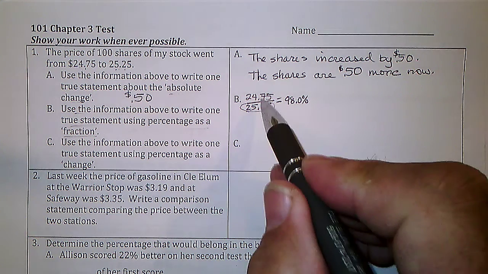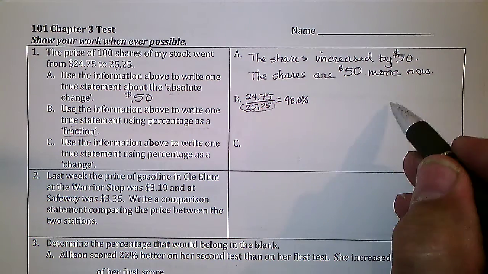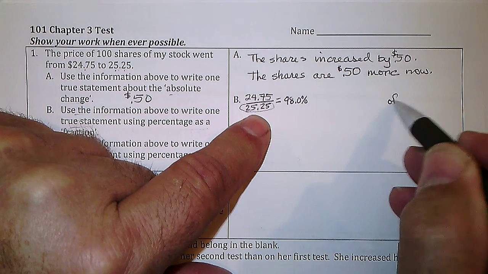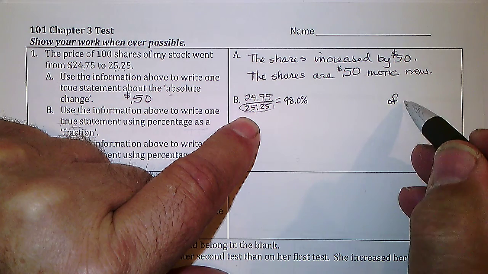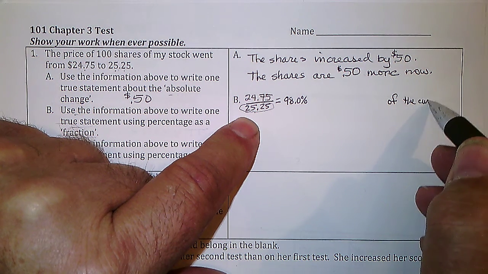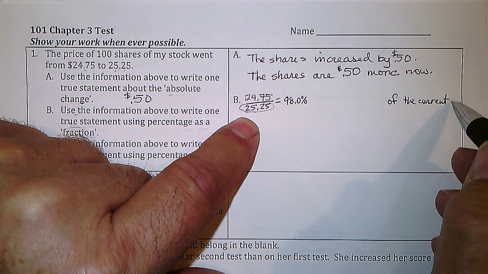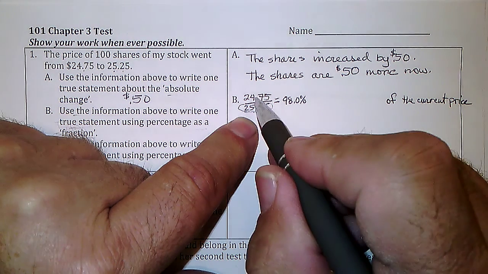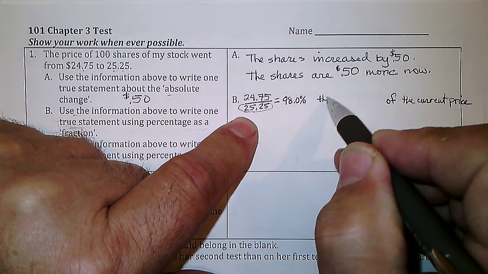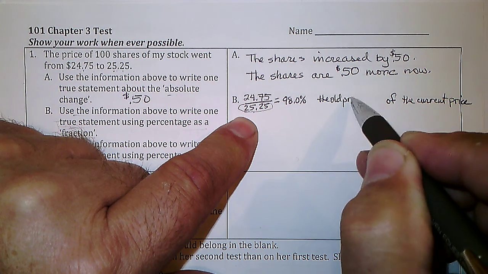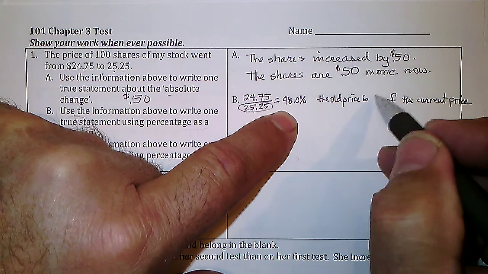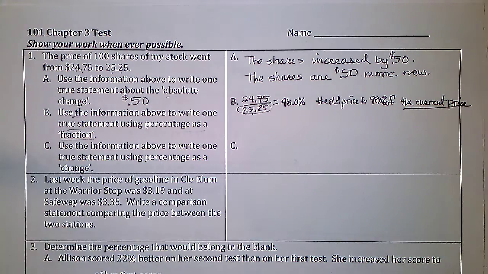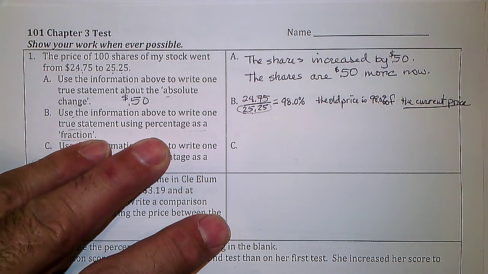Now to write a sentence, the reference in here is the current price, the earlier price and the current price. So this is saying we've referenced to the current price. And we use the word of, and since it's the current price in the end, of the current price. And what do we say relative to that? Well, the old price is 98.0% of the current price, or the price now, something like that.